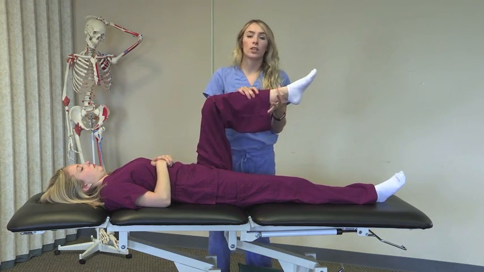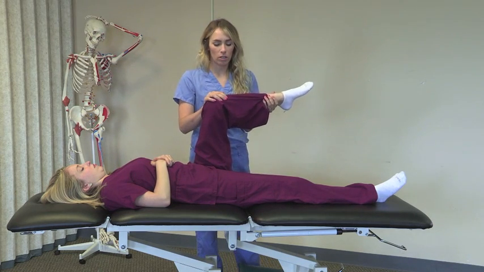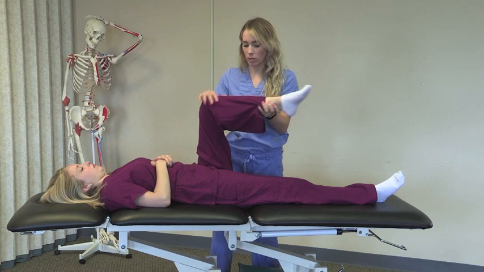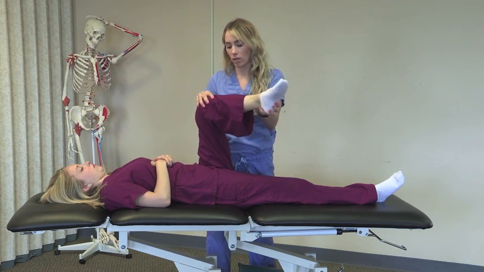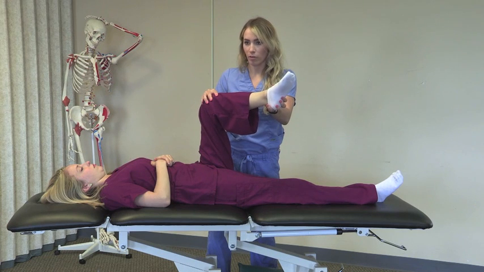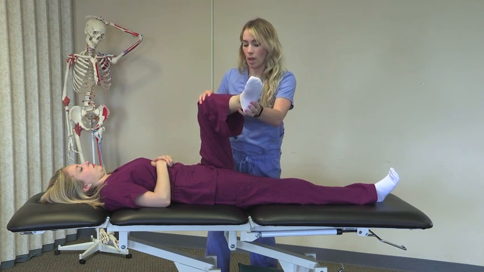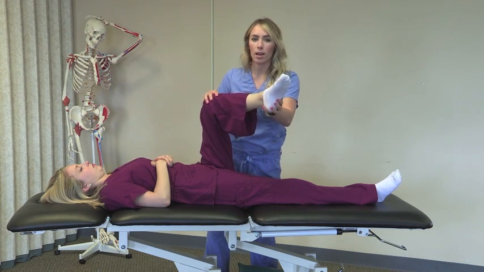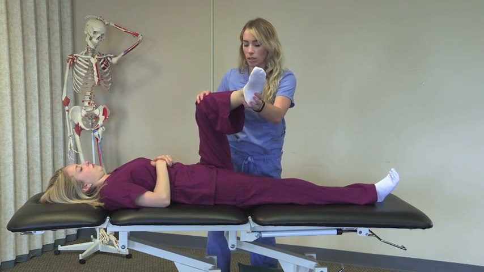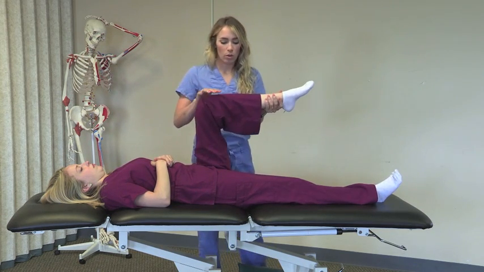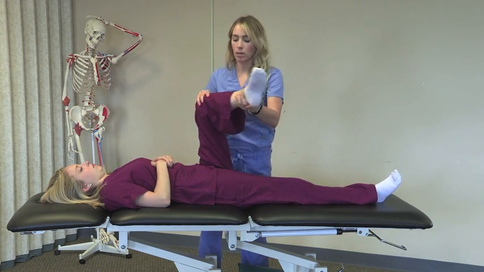So now let's say our patient has an internal rotation dysfunction and that they like internal rotation and they're restricted to external rotation. So I'm going to take her into that restriction of external rotation and have her try to swing her leg into internal rotation for 3, 4, 5, and relax. And again, resist. And relax. And one more time. And relax. And then always make sure and reassess.